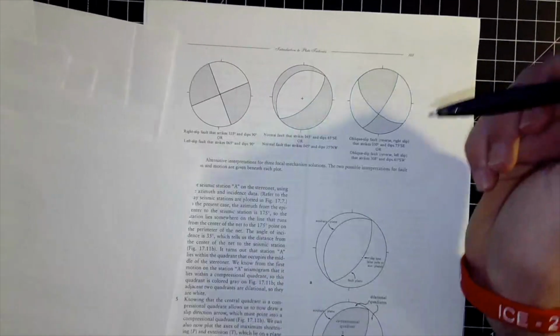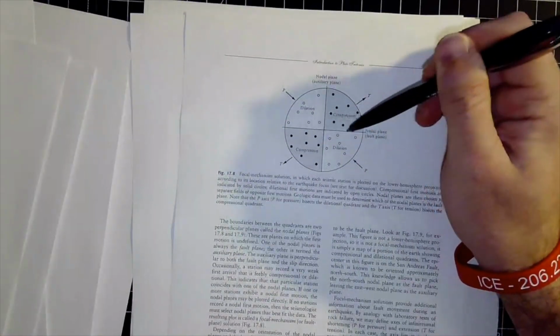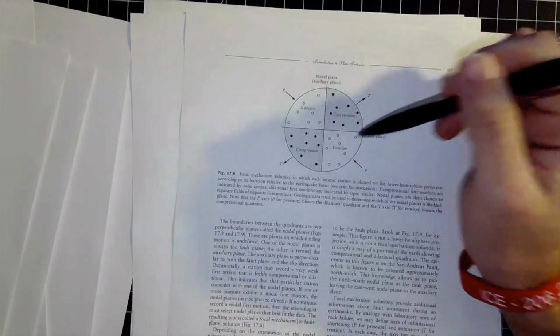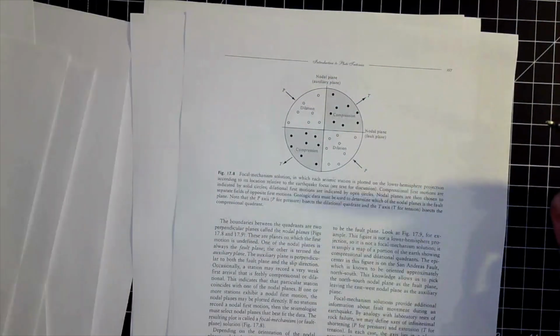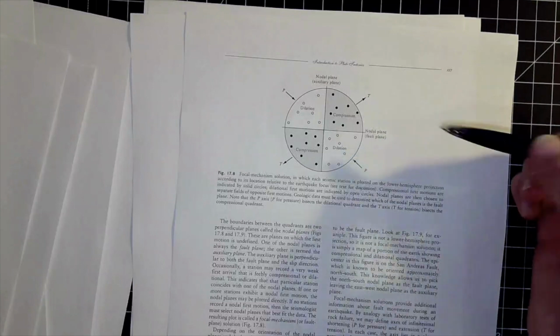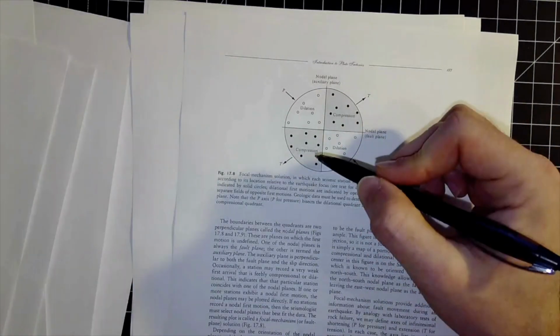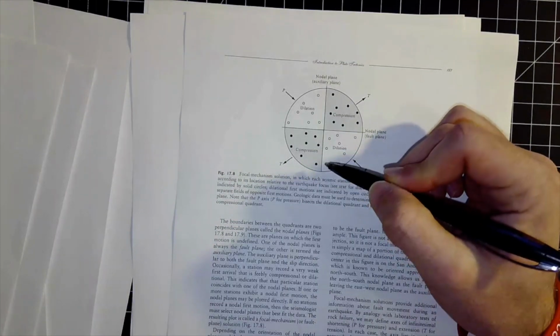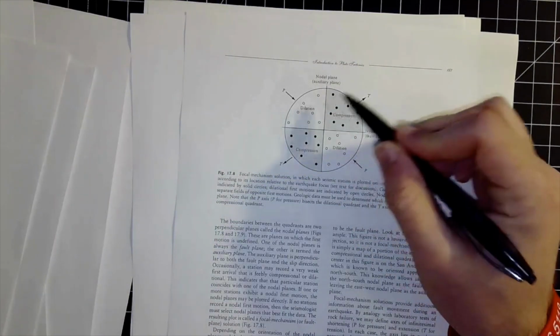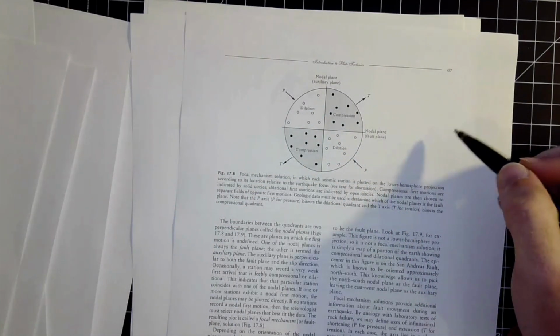And so that's the first piece of terminology. This plane and this plane, these perpendicular planes that we fit to the data, they're called auxiliary planes or nodal planes. And they are both possible faults that could have produced the pattern of compression and dilation that we see.